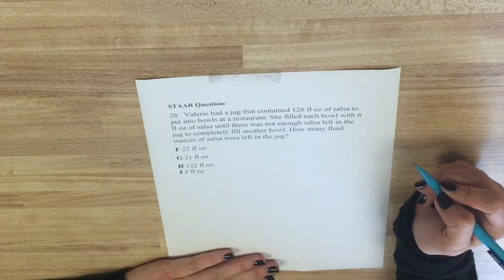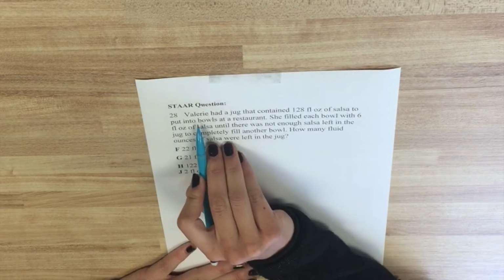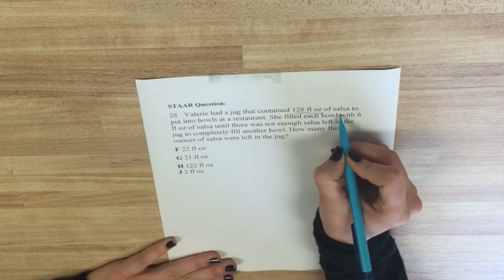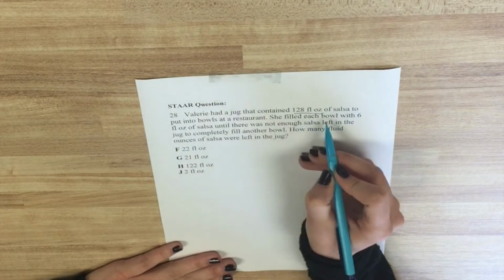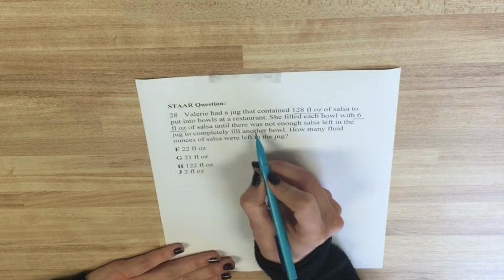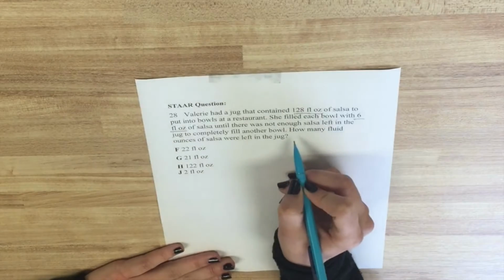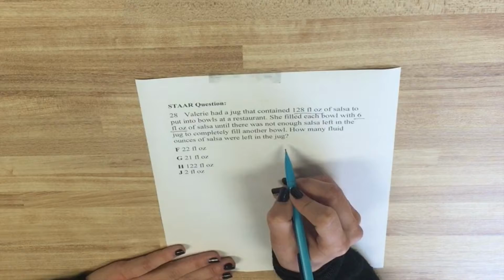So now let's take a look at our STAR question that we reviewed at the beginning. Valerie had a jug that contained 128 fluid ounces of salsa to put into bowls at a restaurant. She filled each bowl with 6 fluid ounces of salsa until there was not enough salsa left in the jug to completely fill another bowl. How many fluid ounces of salsa were left in the jug?